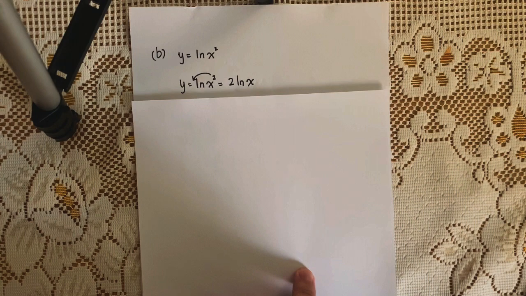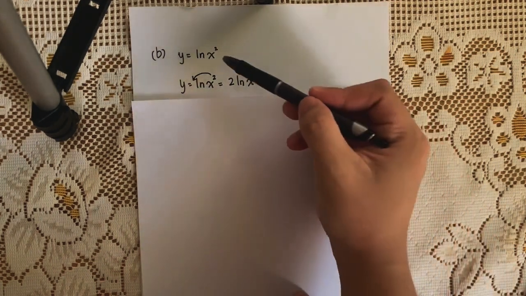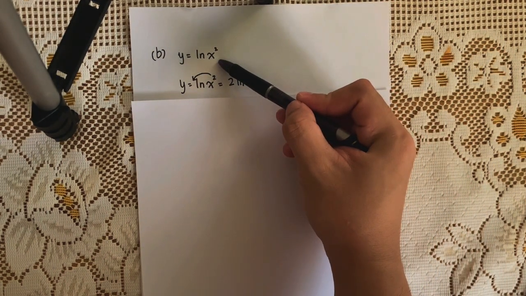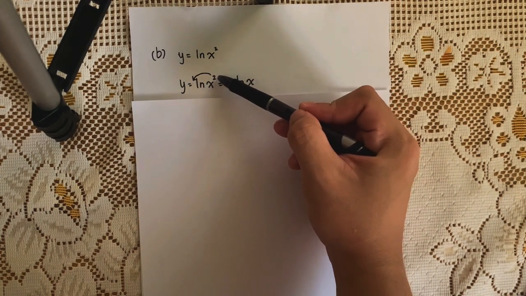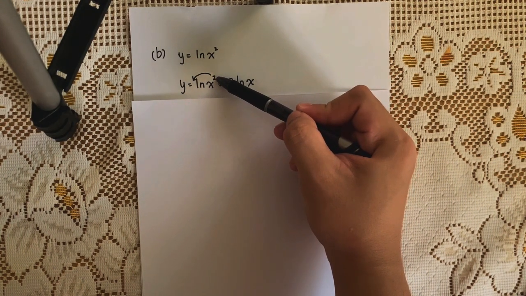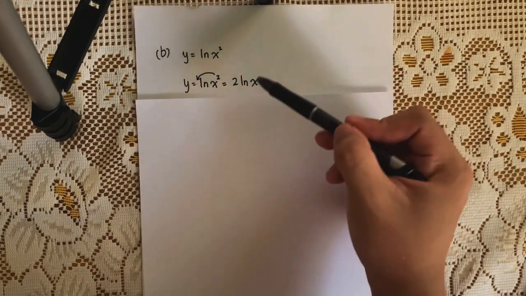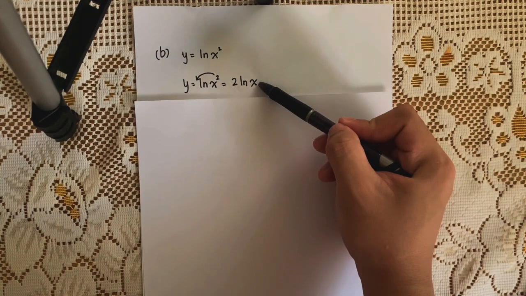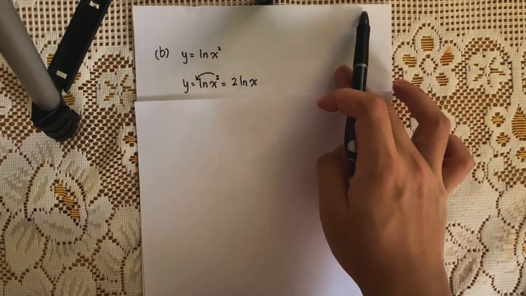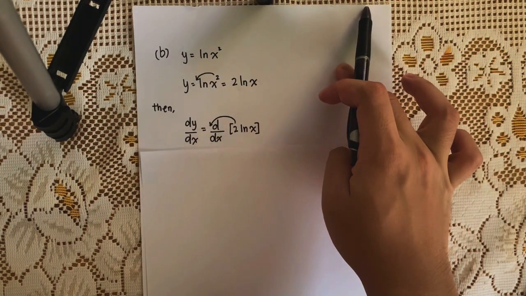So we move on to the second question, also the same, differentiate with respect to x. We get an expression here, which is y equals natural log x squared. If we see it like this, we can bring the power to the front, and then we get 2 natural log of x. If we get this equation already, then we can differentiate it like this.